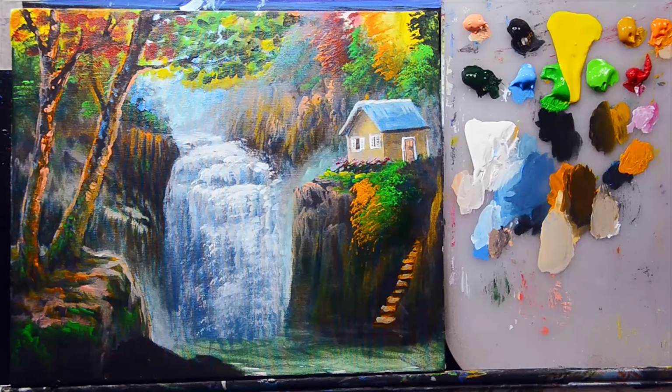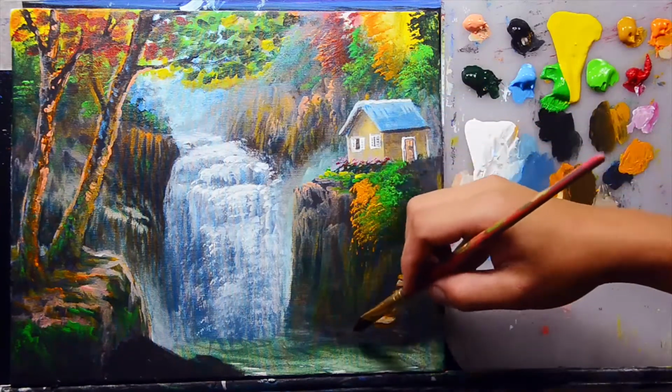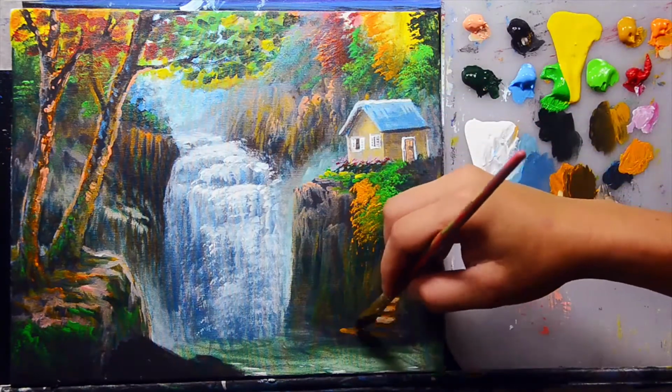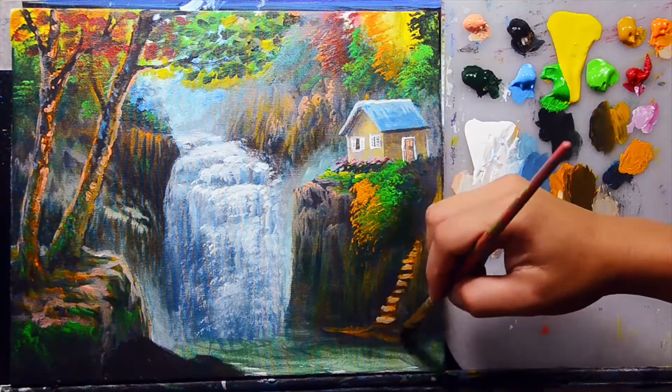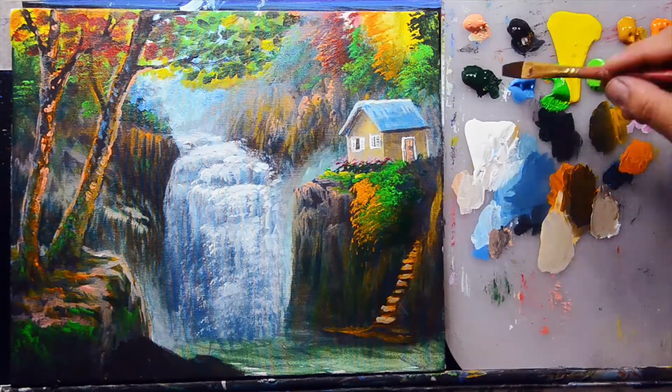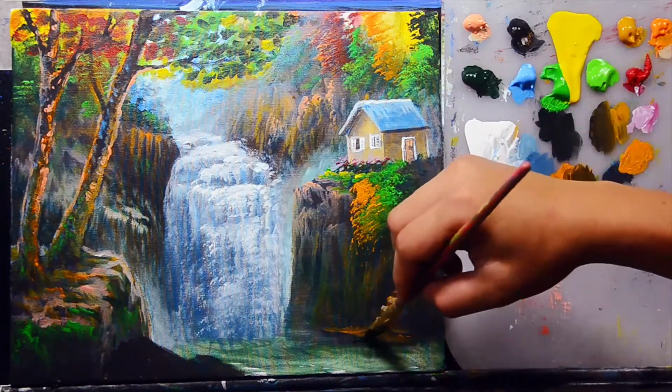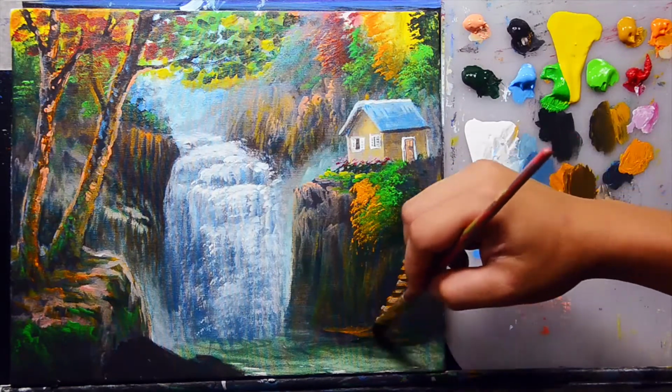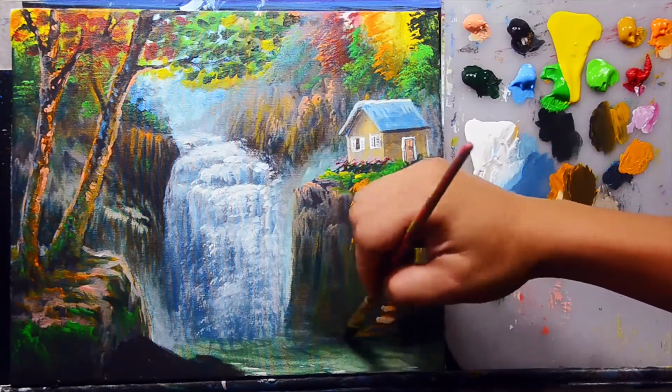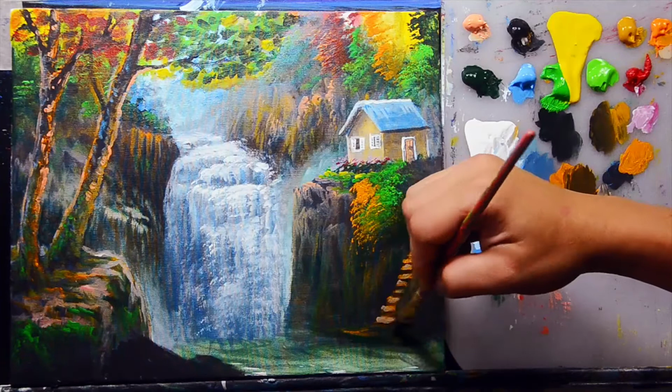Then the next thing to do is I'm going to create also the landing. That one there. Yes, I'm going to paint also the ochre green for the algae effects to this landing portion, these stairs.